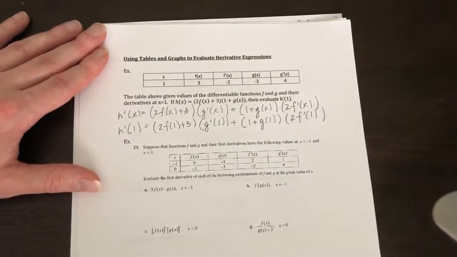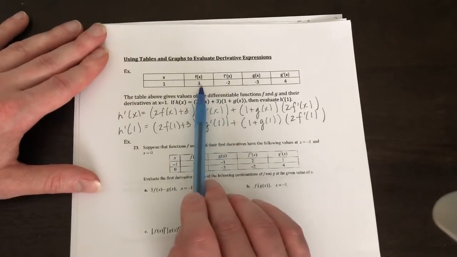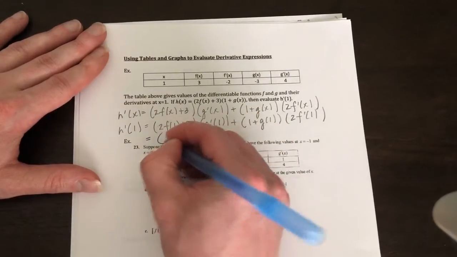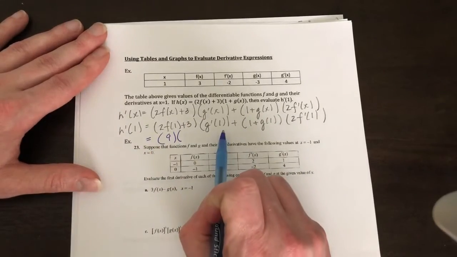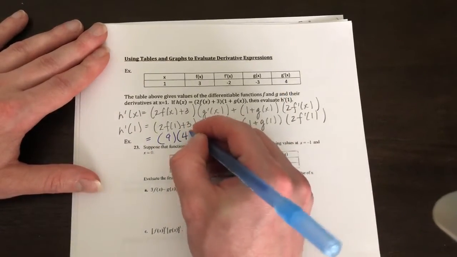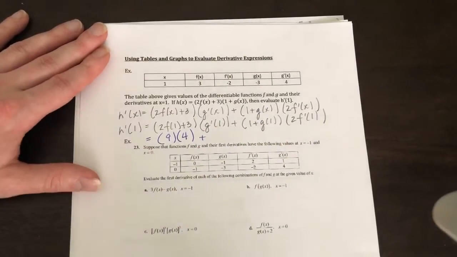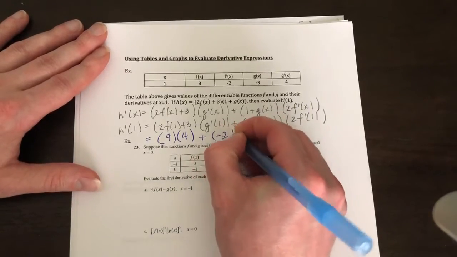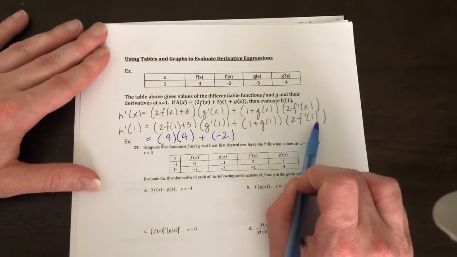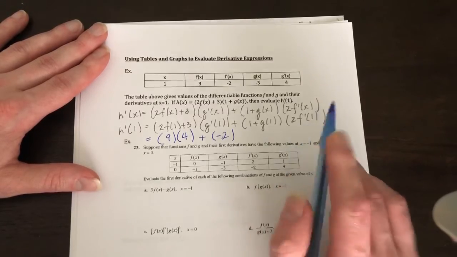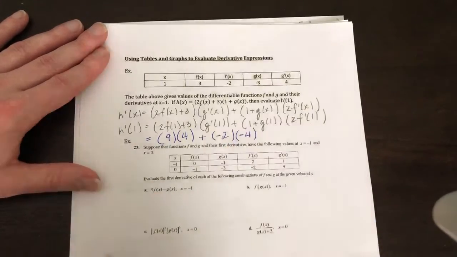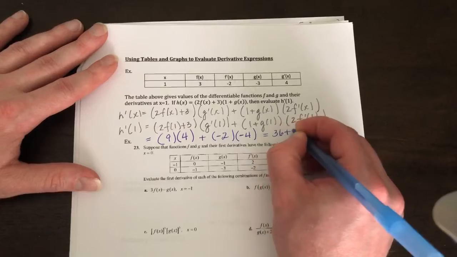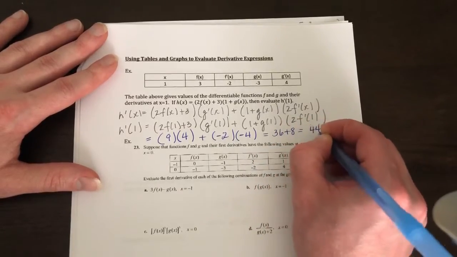Okay, so I'm going to read from the table. F of 1 should come out to be 3. So 2 times 3 is 6. 6 plus 3 is 9. G prime of 1 is 4. G of 1 is a negative 3, so 1 plus negative 3 is a negative 2. And f prime of 1 is a negative 2. Negative 2 times 2 is a negative 4. So 36 plus 8 should come out to be 44.